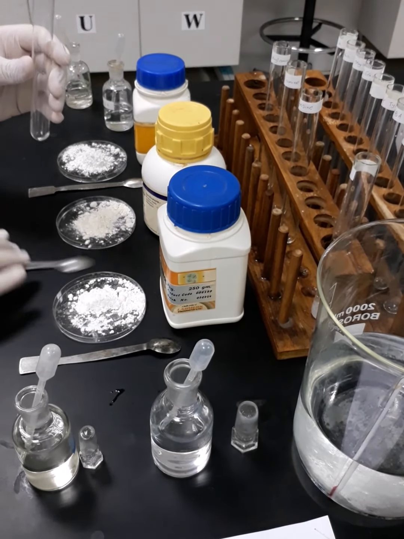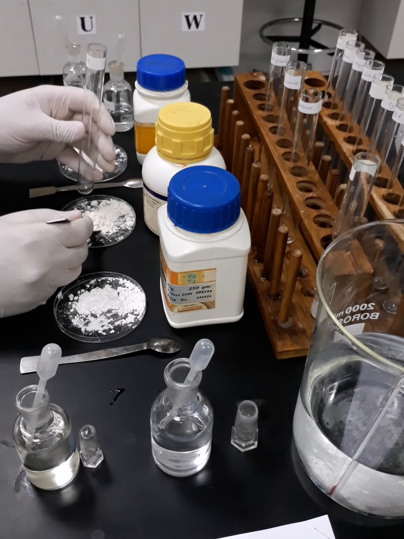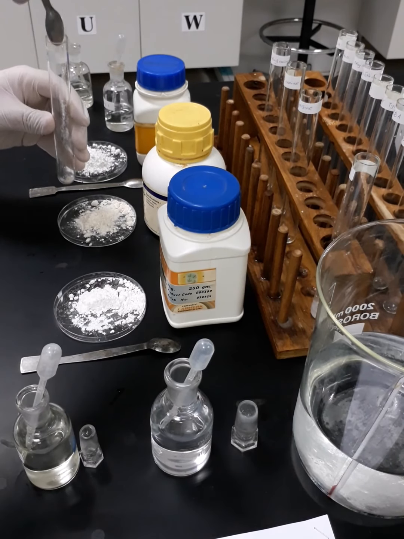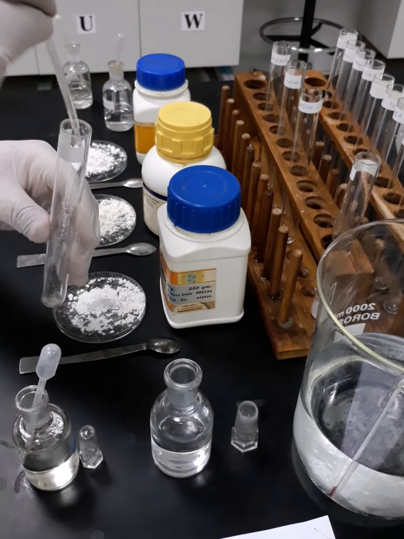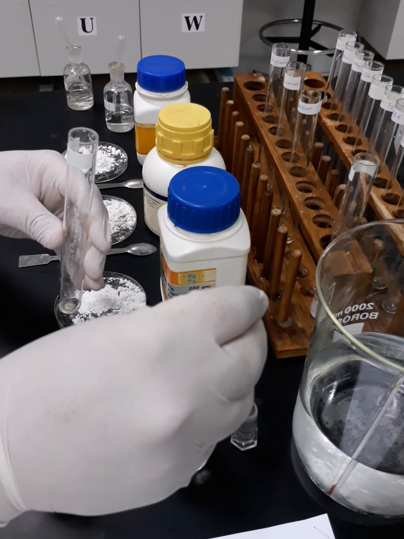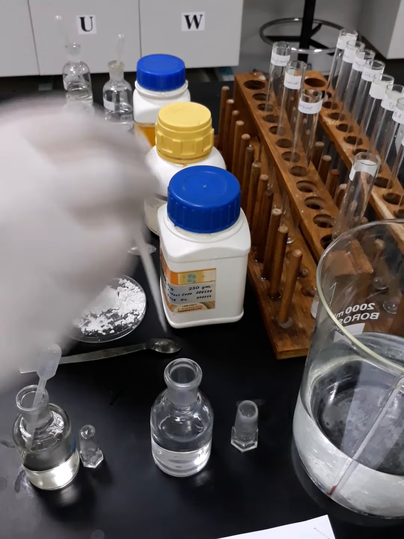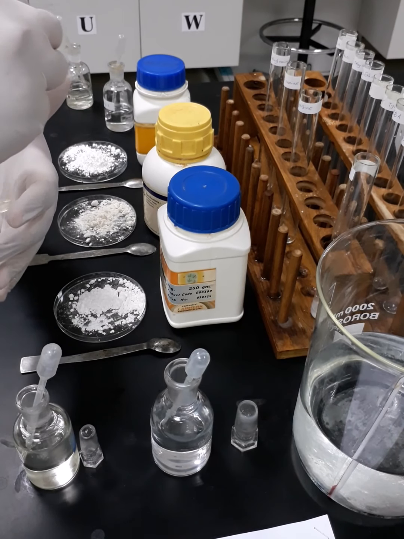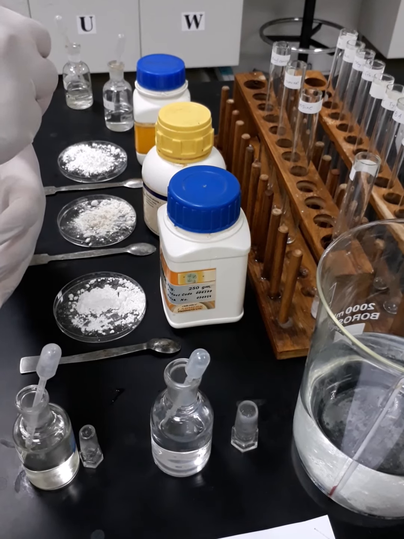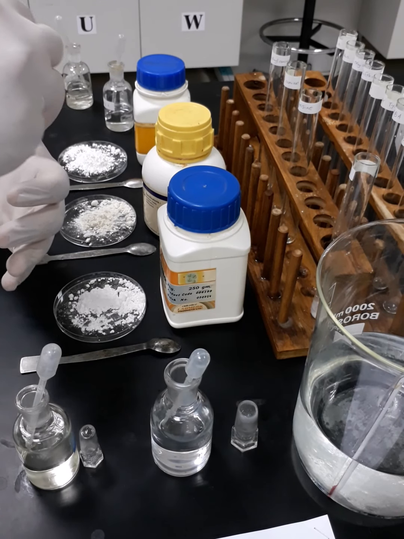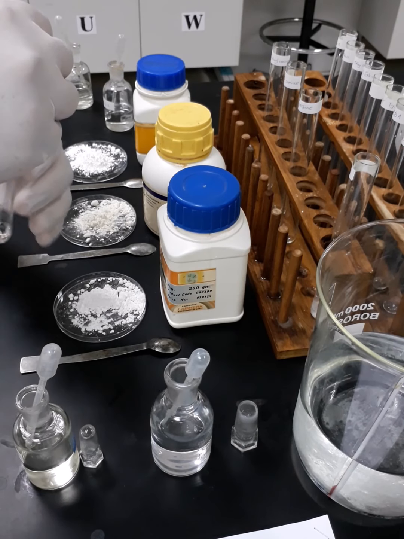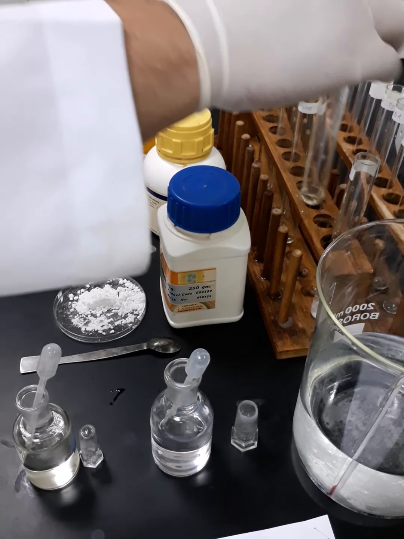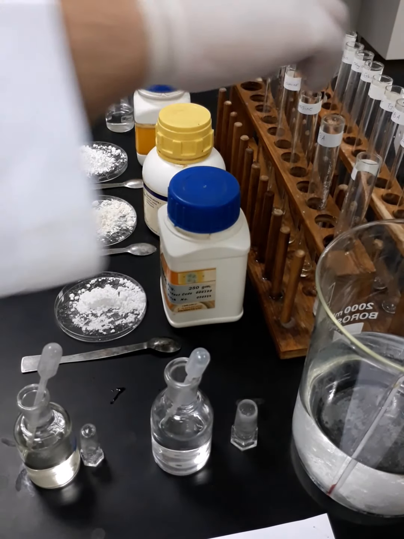Now we are going to proceed with para-aminobenzoic acid. Once again, we will take 0.25 gram, place them inside. Then we are going to put 2 ml of HCl solution. The nice thing about para-aminobenzoic acid that it could react as an acid or base. So here it reacted as a base, so it's completely soluble after reaction with HCl.